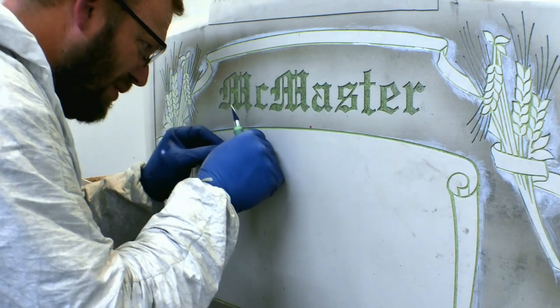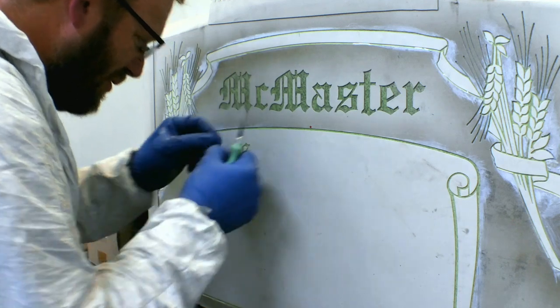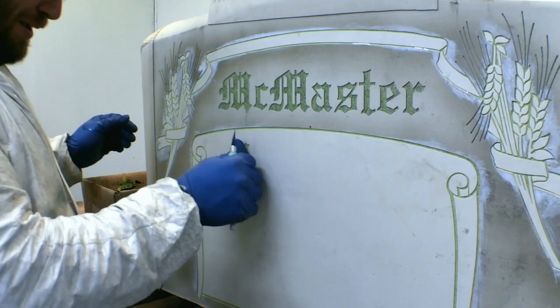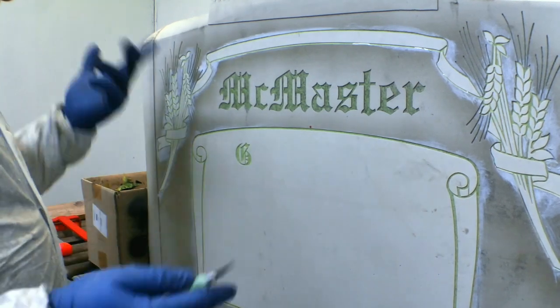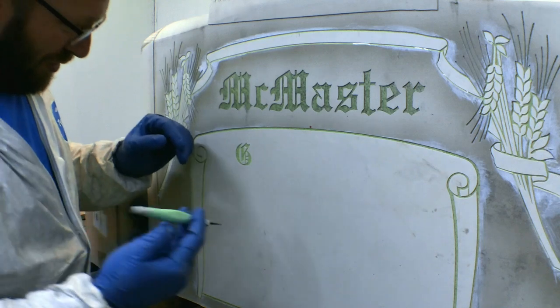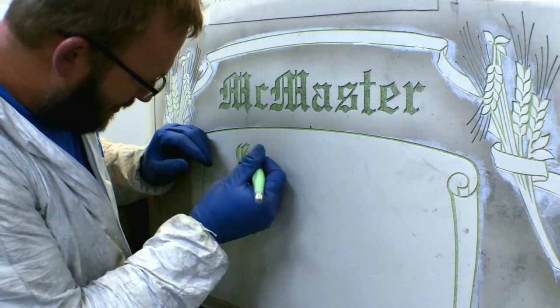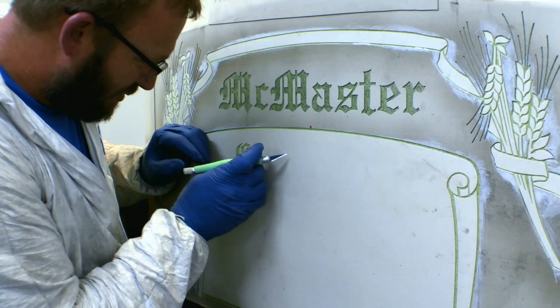It amazes me the little pieces that you think are never going to make it through the blasting process stay, and they're just fine, and then the pieces you don't even think about come flying off while you're in there, and you've got to stop and cut a new piece of stencil.